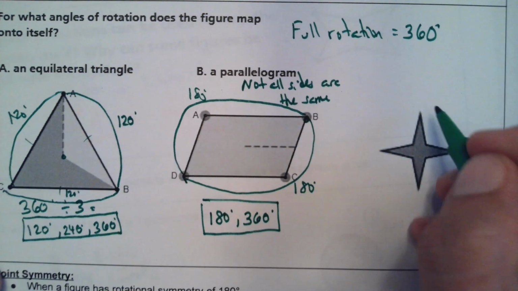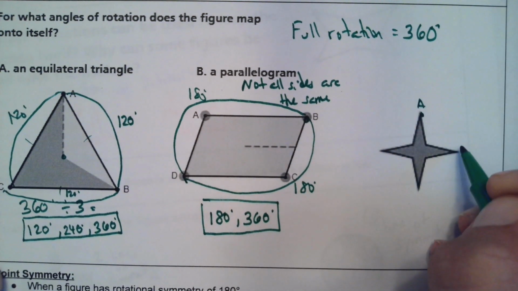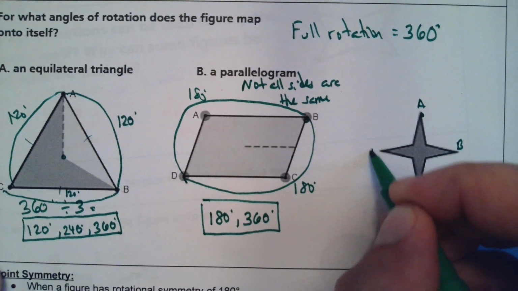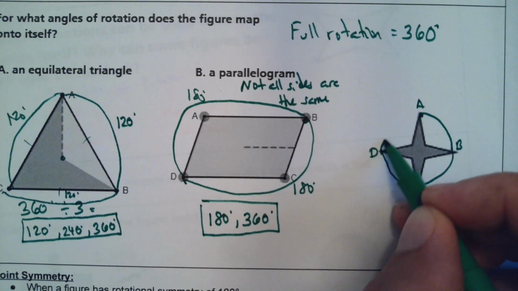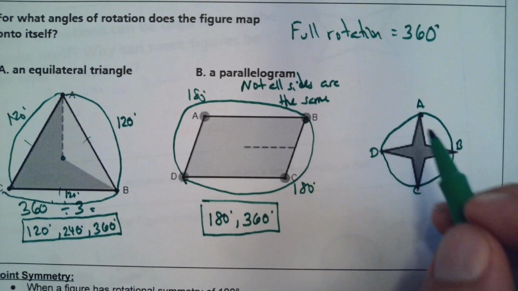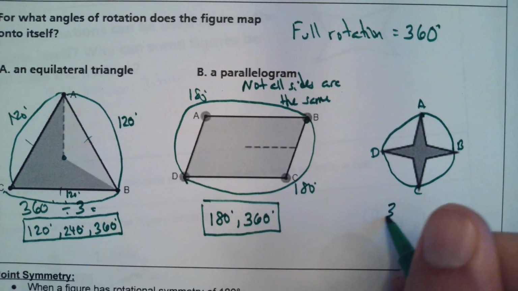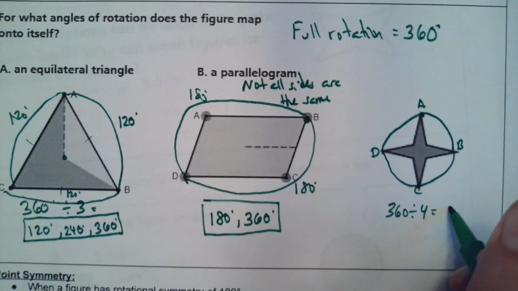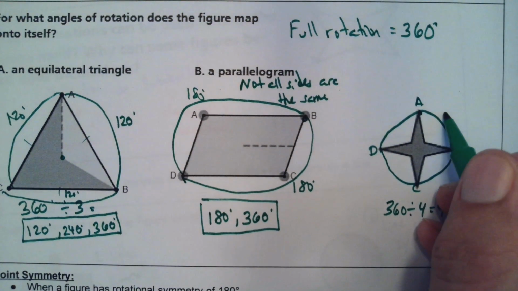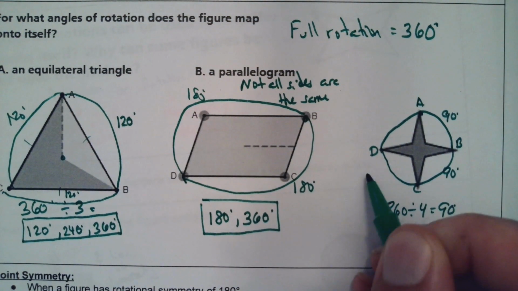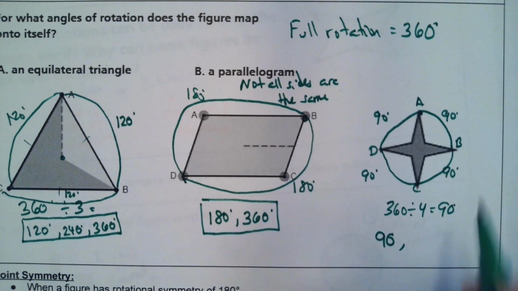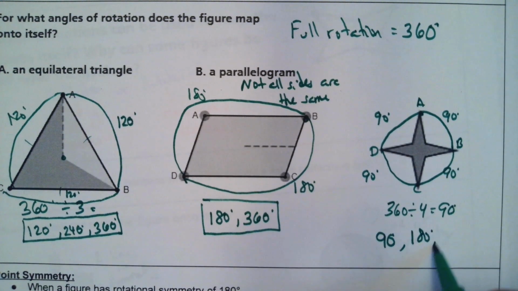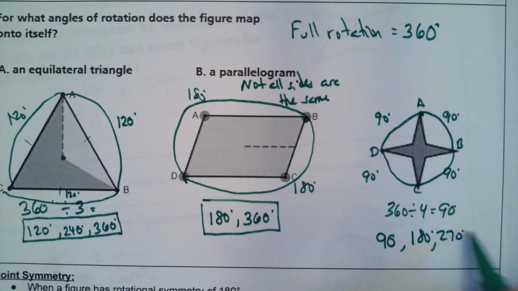All right, you've got a 4-pointed figure. So if you let this be A and B and C and D, A can go to B, B can go to C, C can go to D, and D can go to A. So those are equal sizes. So we can say 360 divided by 4, and that's going to be 90. So this first one is 90, and that one's 90, and this one's 90, and this one's 90. So from there to there, that is 90. 2 of them will make 180. 3 of them will make 270, and all the way back around is 360.